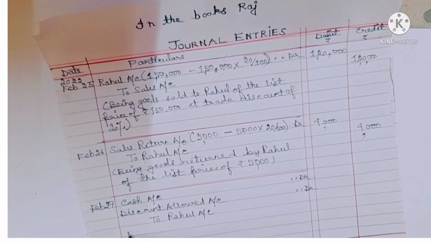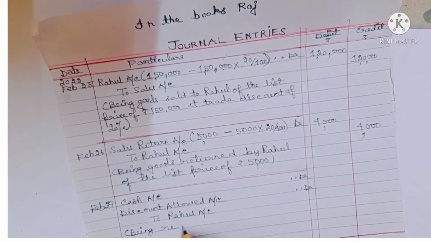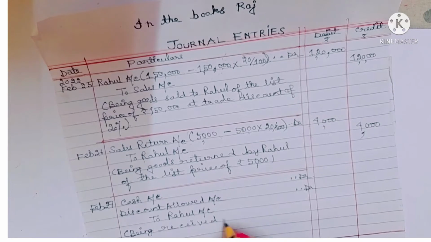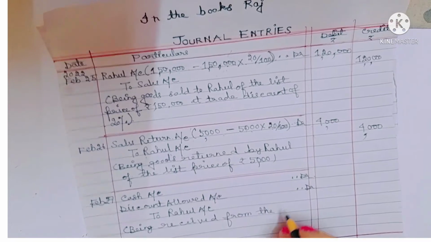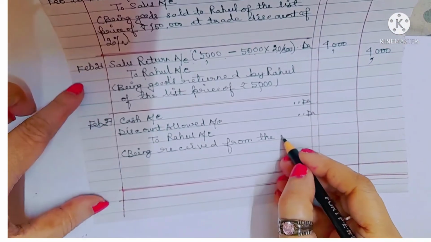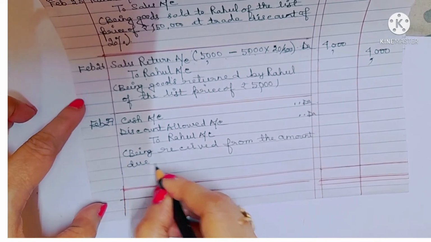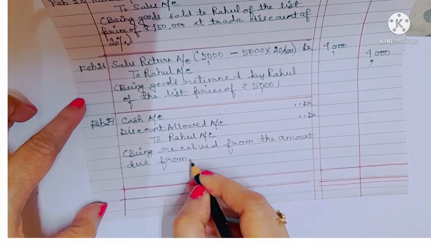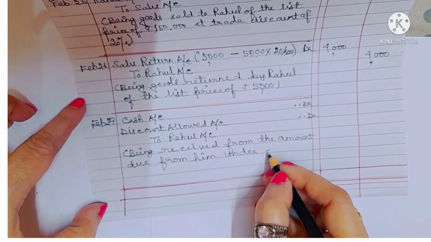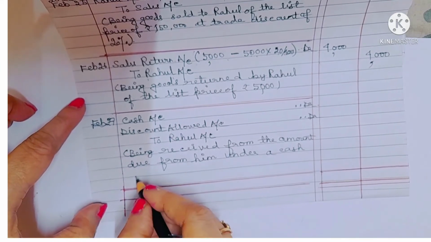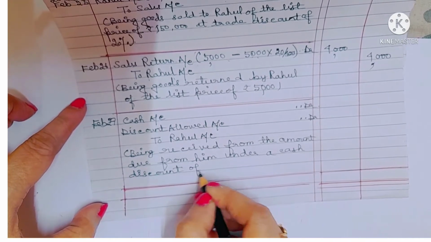What is the narration? Being received from Rahul the amount due from him under a cash discount of 10%.